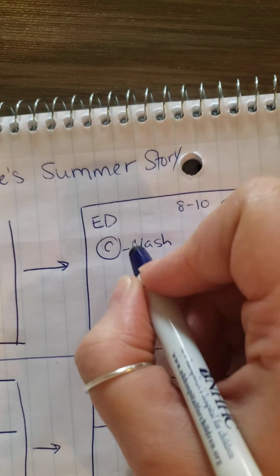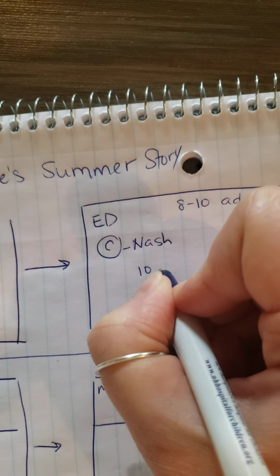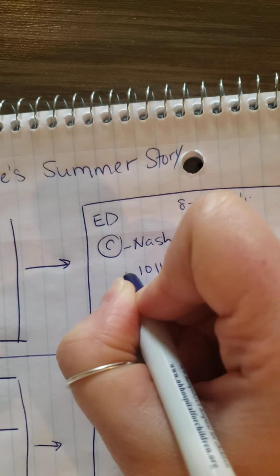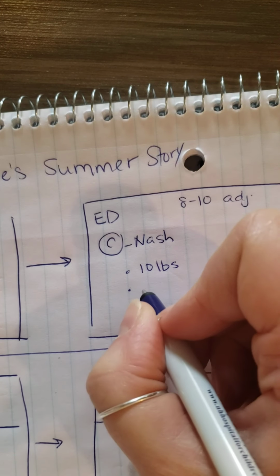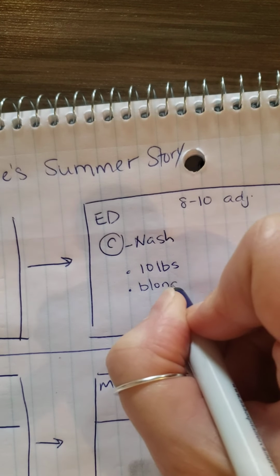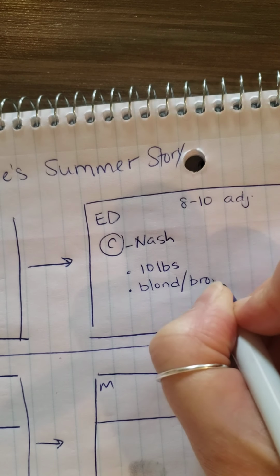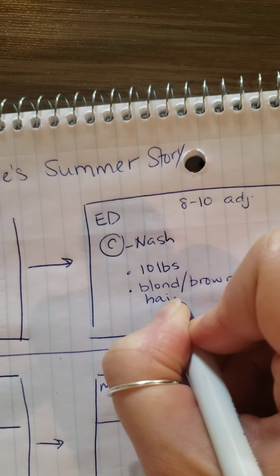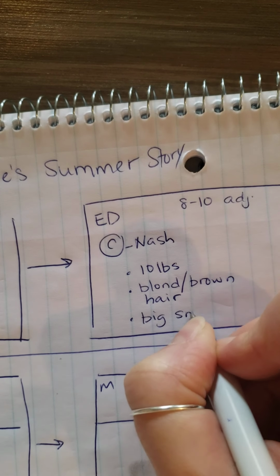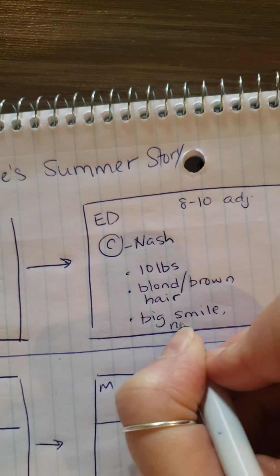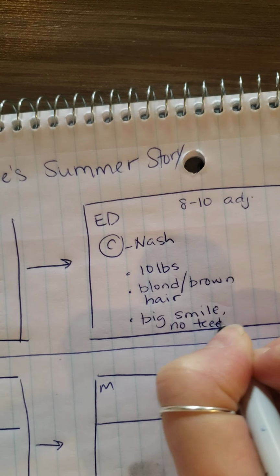I'm going to say he was 10 pounds, so talking about his weight. I'm going to say blonde, brown hair, big smile, no teeth.